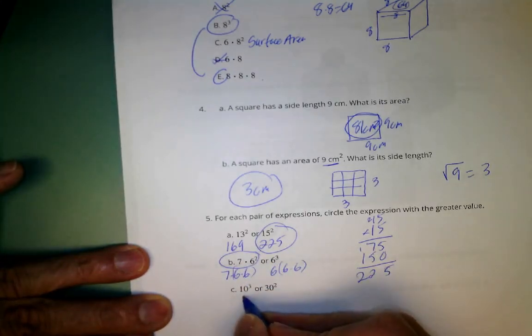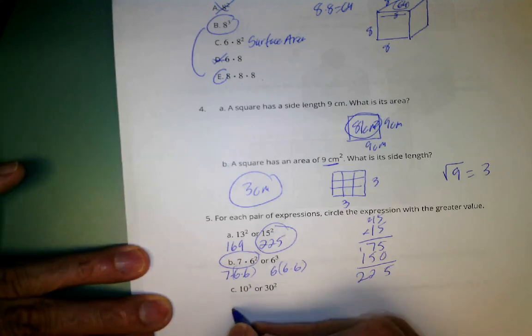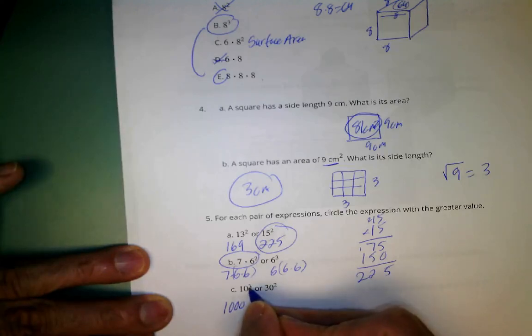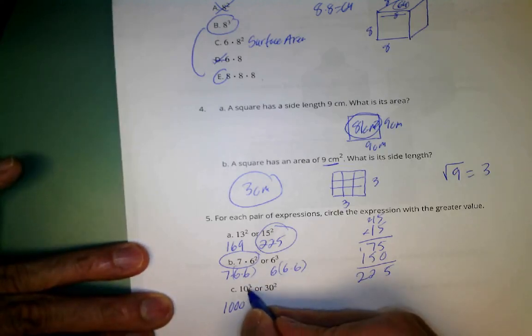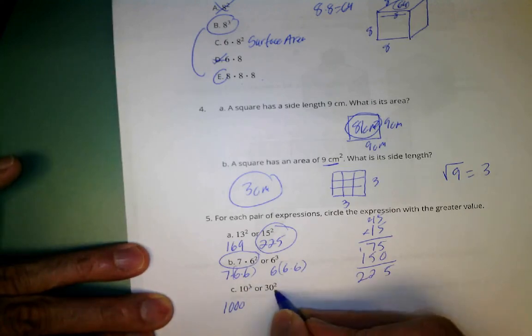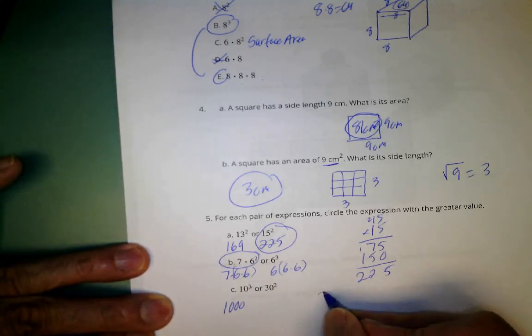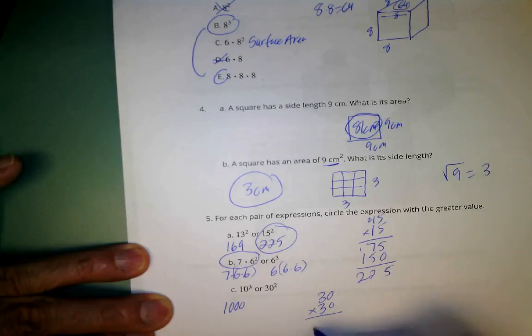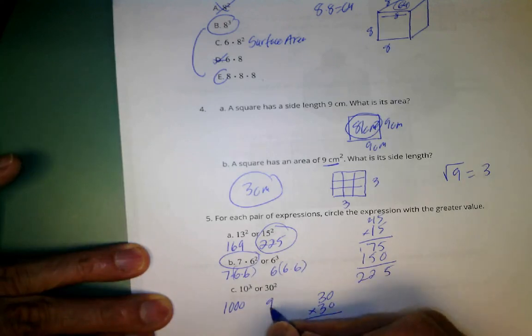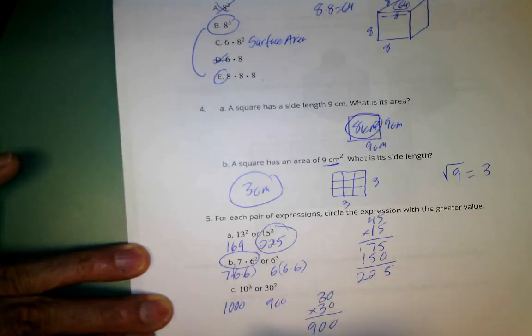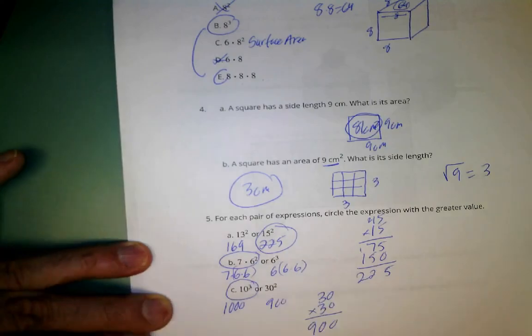Remember the trick with tens. 10 times 10 is 100, times 10 is 1,000. It's a 1 with that many zeros. 10 to the 6th power is a 1 with 6 zeros. 10 to the 9th power is a 1 with 9 zeros. But this is 30 to the 2nd power. It's not 60, it's 30 times 30, which is like 3 times 3. It'd be 900. Which one wins? Well, what do you want, $1,000 or $900, right? 10 to the 3rd power wins on that one.